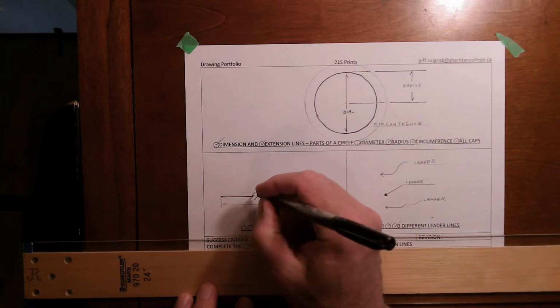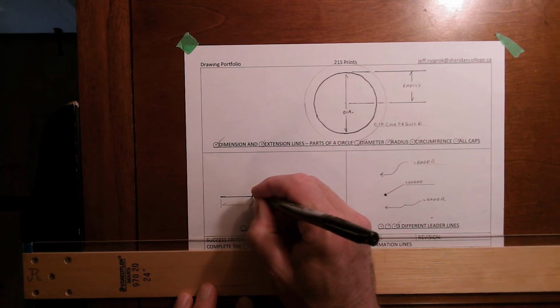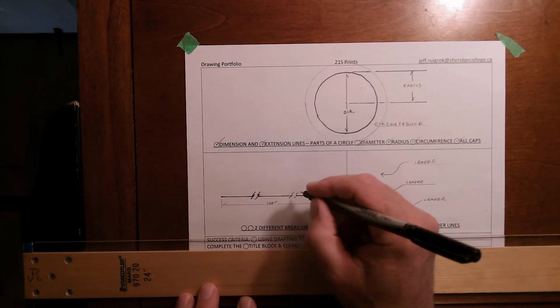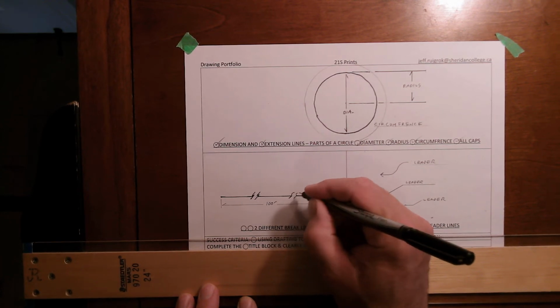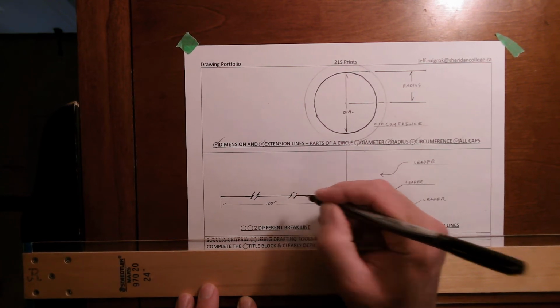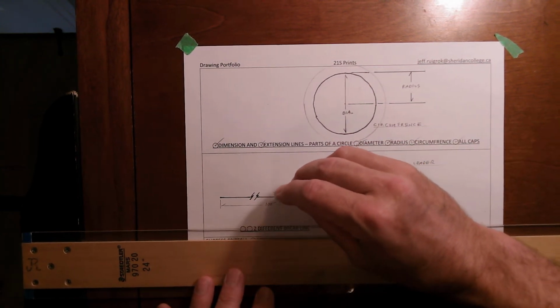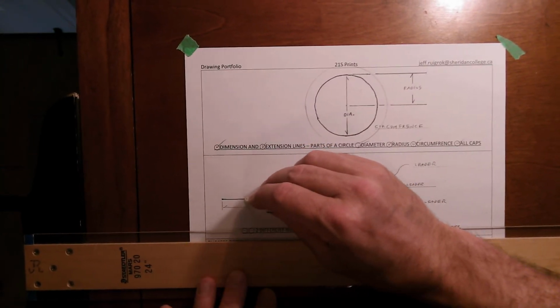I consider the break line to be an information line, so I'm going to use the smaller marker for this one. Again, you'll be doing this all with pencil. I'm going to stop there again, but you can finish this off by erasing the stuff you don't want.